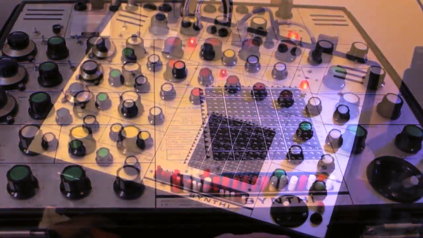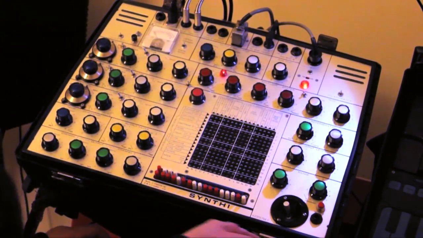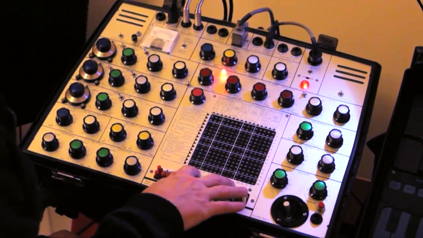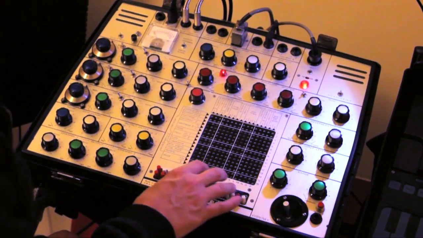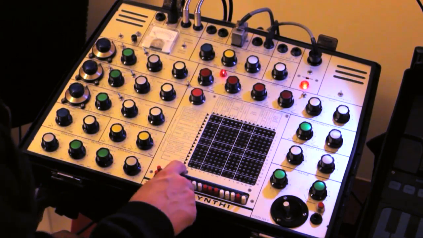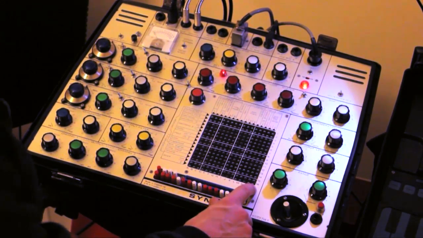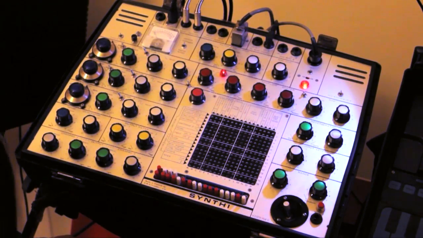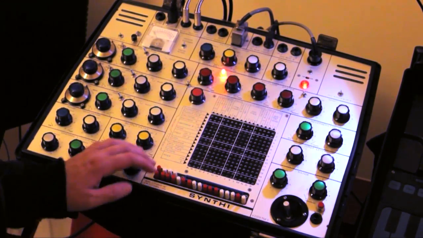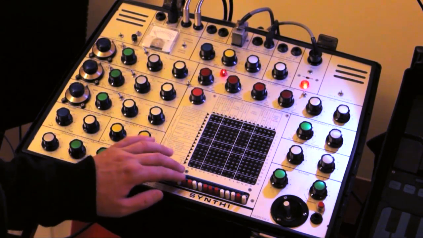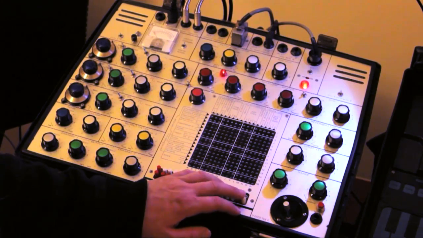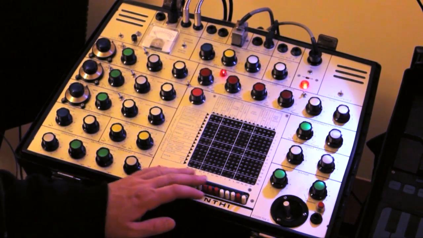One of the defining features of EMS synthesizers are their pin matrix, which is basically a 16 by 16, so 16 rows horizontal, 16 rows vertical, pin matrix. Now this is to avoid the tangle of cables that you often get with traditional modular synthesizers.